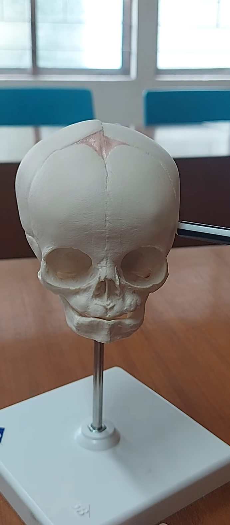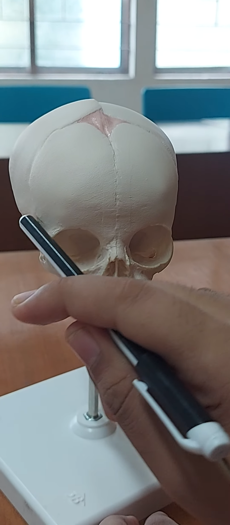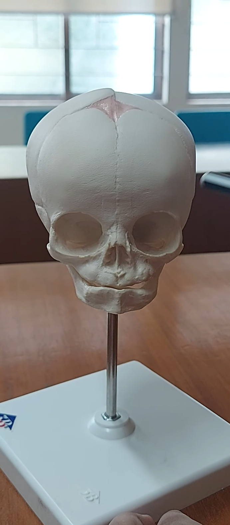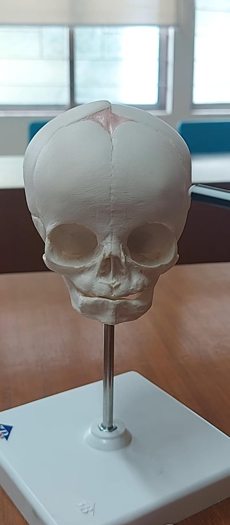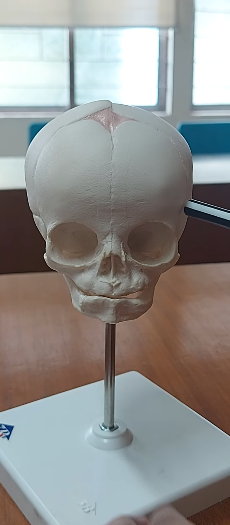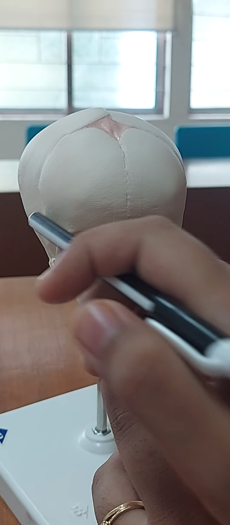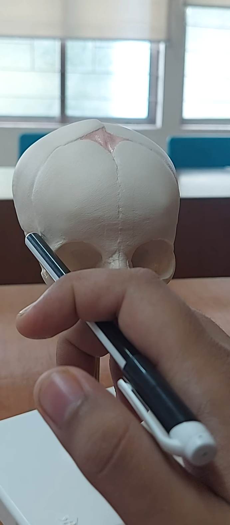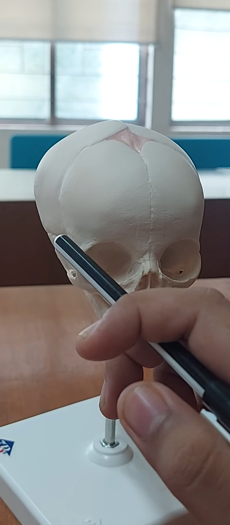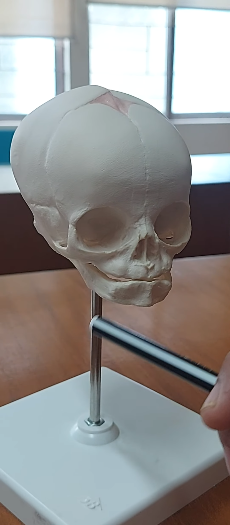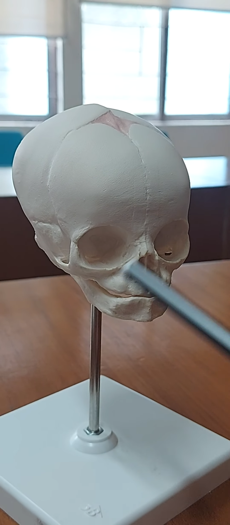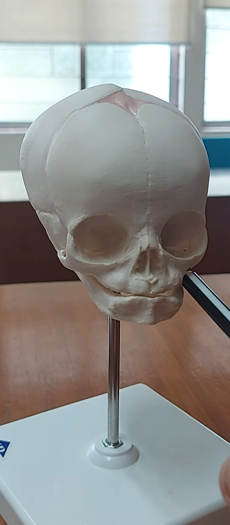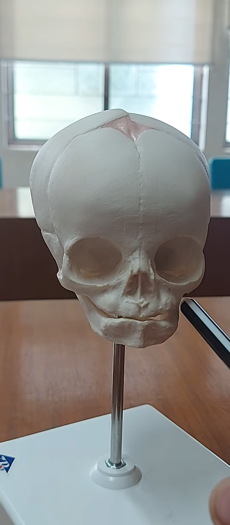Then comes the bitemporal diameter. Bitemporal diameter extends between the two anteroinferior ends of the coronal suture. So where the anteroinferior ends of the coronal suture are present, if we connect the two dots, then it is the bitemporal diameter. It measures about 8 centimeter. And lastly, the bimastoid diameter, which extends between the midpoint of the two mastoid processes, and it is about 7.5 centimeter.